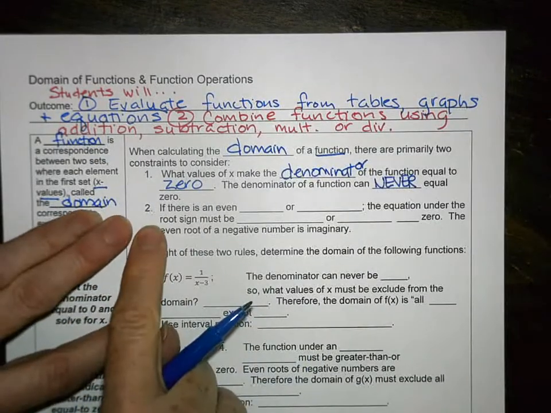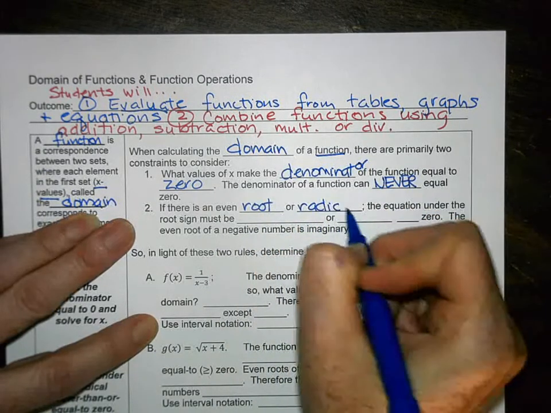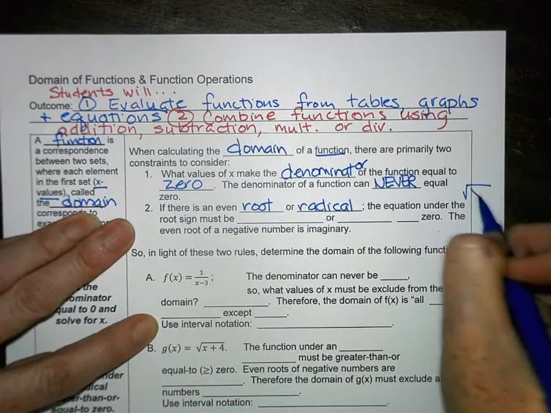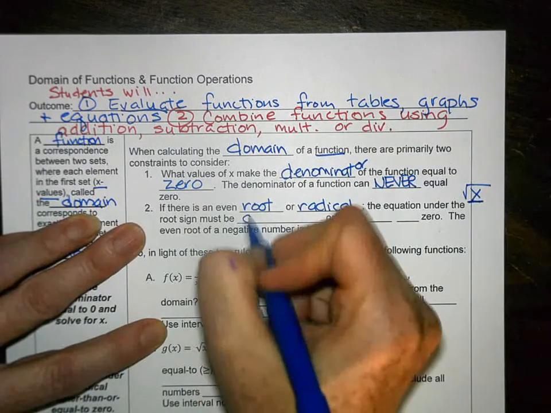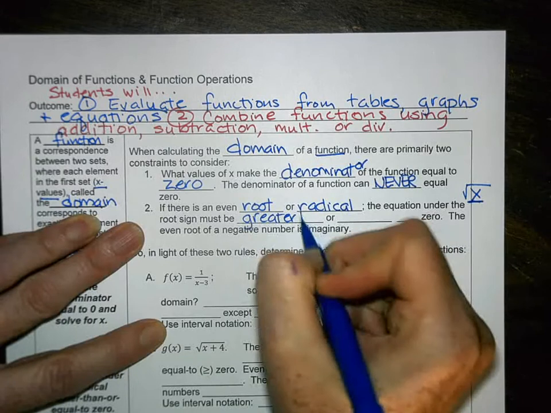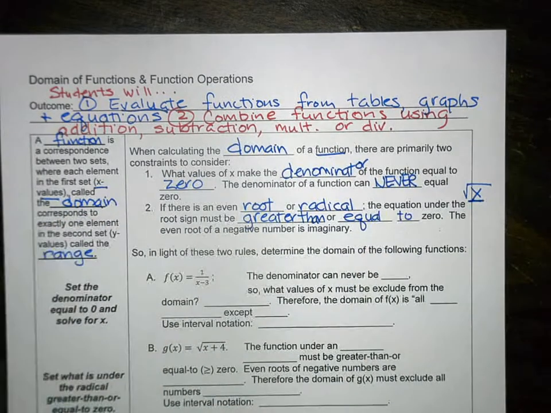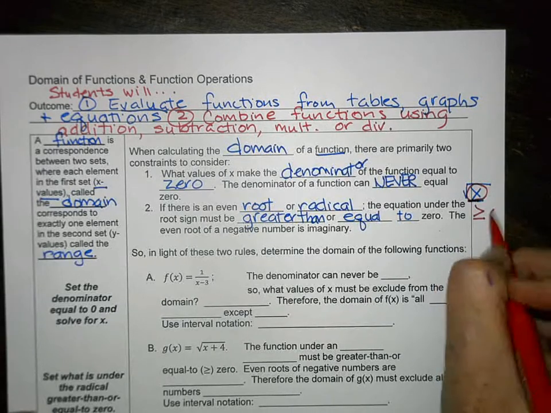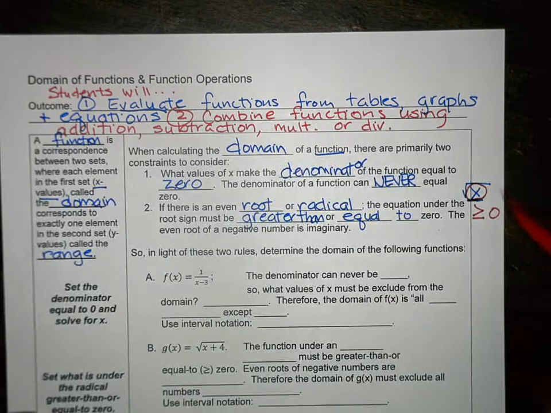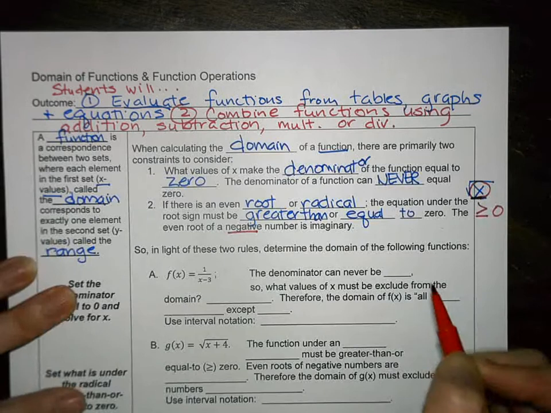Okay, the second constraint. If there is an even root or radical, and I'll just write this, a root, like the square root of x, that's a root or a radical, the expression under the root sign must be greater than or equal to 0. So this x right here must be greater than or equal to 0. Because you can take the square root of 0 and you can take the square root of 4, but you can't take the square root of negative 4. The even root of a negative number is imaginary. The square root of negative 4 is imaginary.